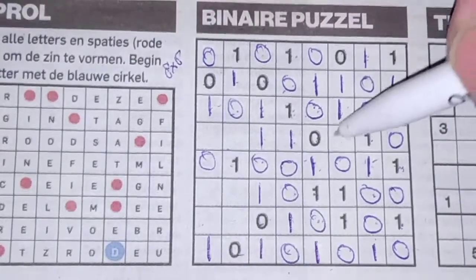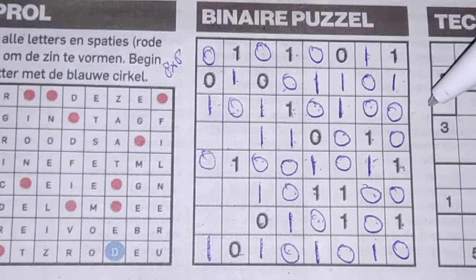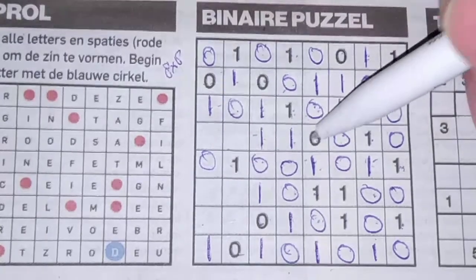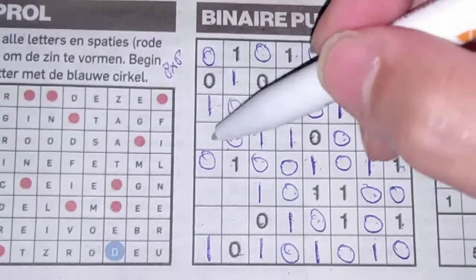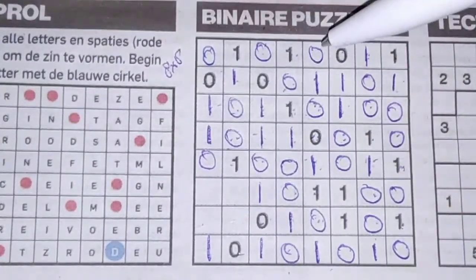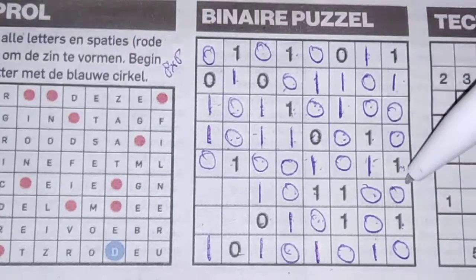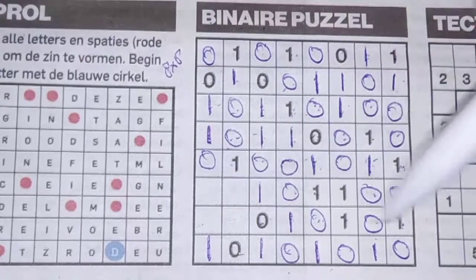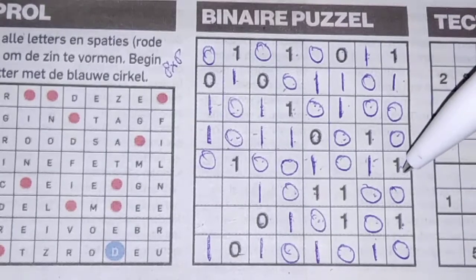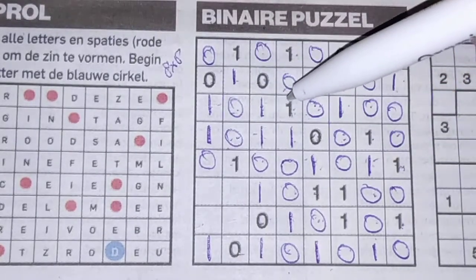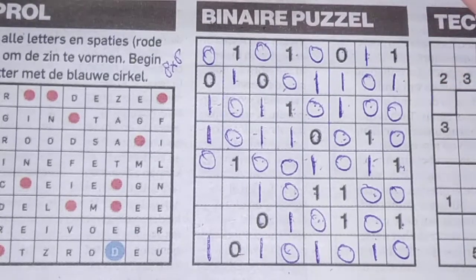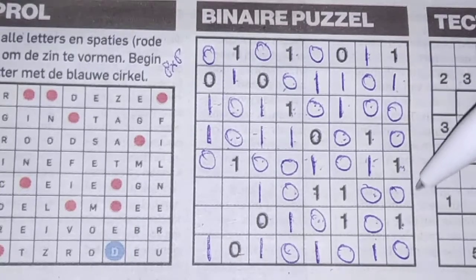Double 1 here and O, then O. Then double 1 here and O, then O. 1, 2, 3, 4 O's, so the rest are ones. Then I cannot continue, I see, so I need to find if there are no identical numbers.